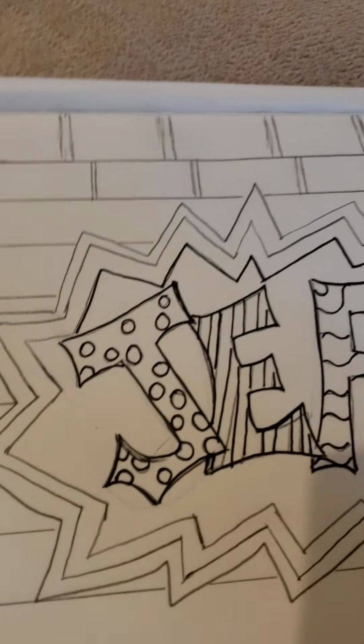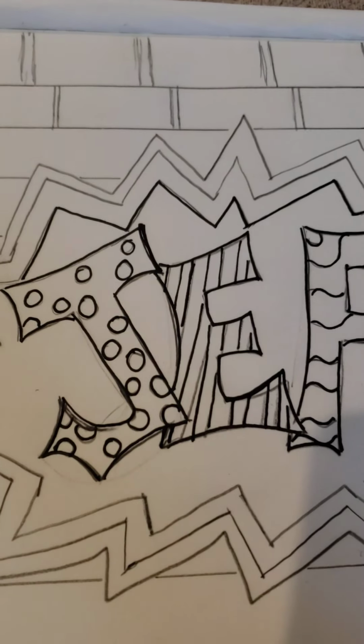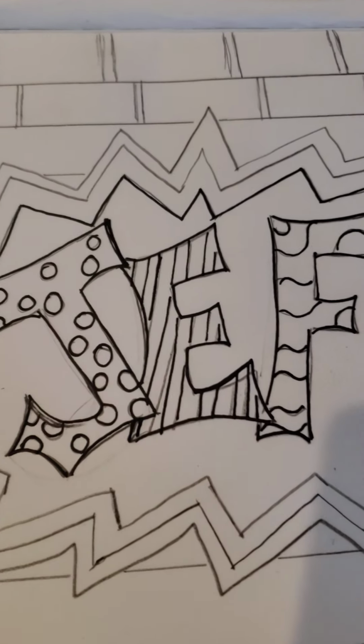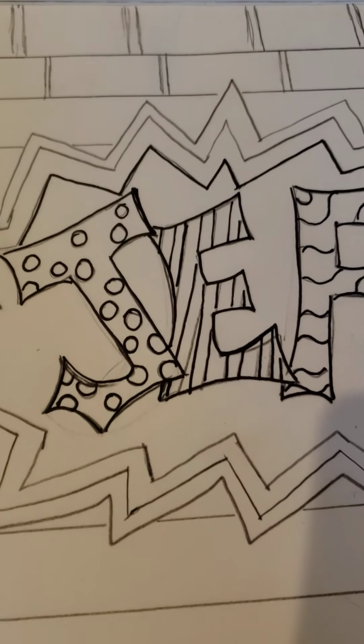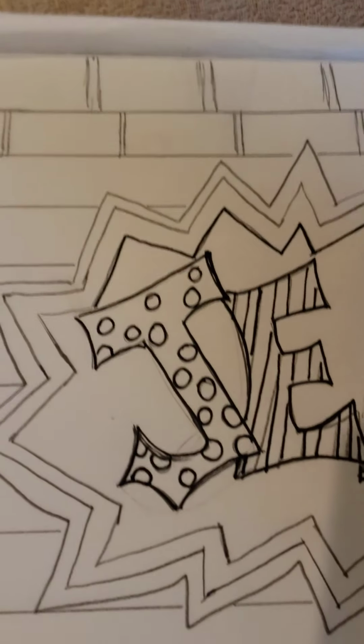You will be coloring this however you want to, whatever designs you want. But graffiti art is usually on trains or brick walls, and really they're not supposed to be doing that. But you know what? I love to see graffiti art because some of it is just really good and it's raw talent, like people that are unknown. So I think it's kind of cool.